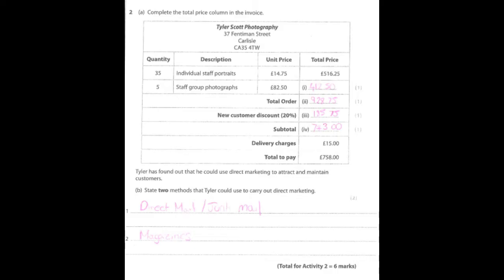The next part of the question asks you to state 2 methods that Tyler could use to carry out direct marketing. So it's testing your understanding of direct marketing. And remember, direct marketing is marketing direct to the customer. So you could have had things like email, for example. That would have been an example of direct marketing, but I went for direct mail or junk mail, so things that go in the post to you that are addressed to the customer.